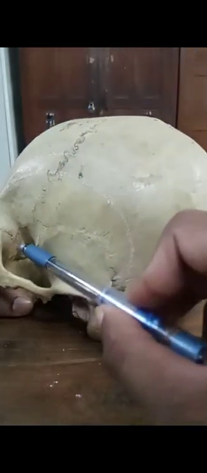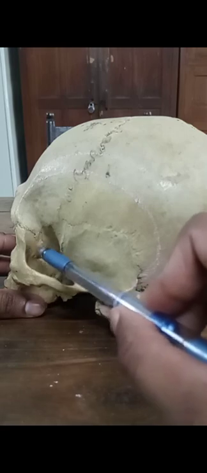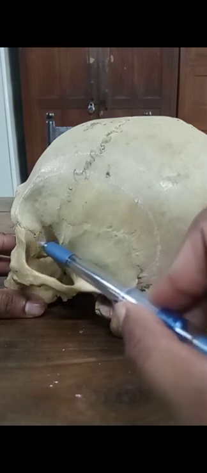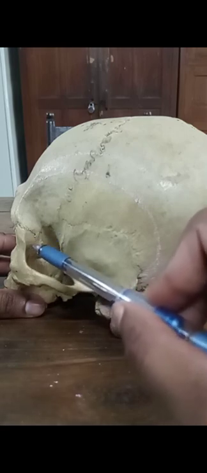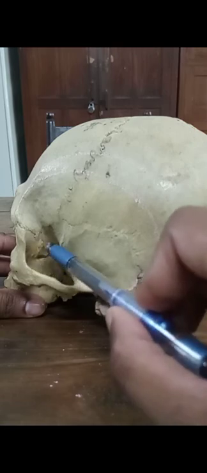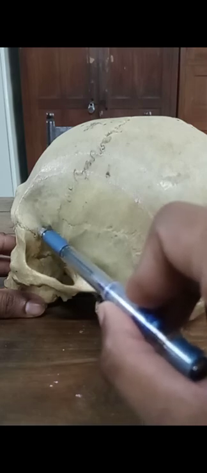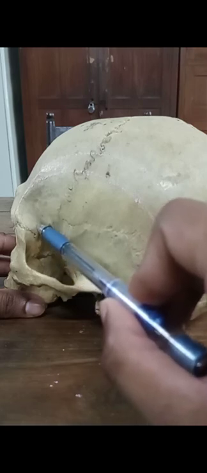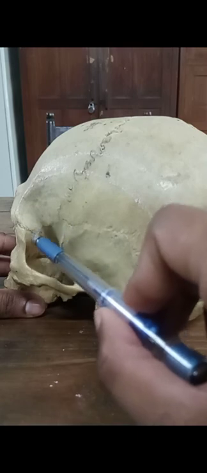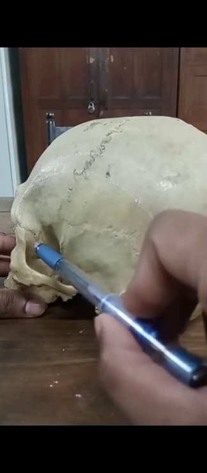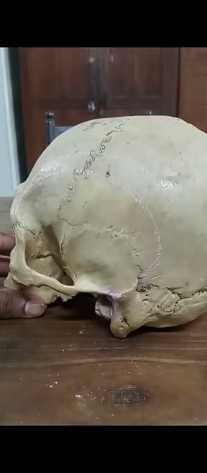So you can see here, this is the anterior wall of temporal fossa. This part is formed by the zygomatic bone, this part is formed by the greater wing of sphenoid bone, and this part is formed by part of the frontal bone. So this is the anterior wall of temporal fossa.